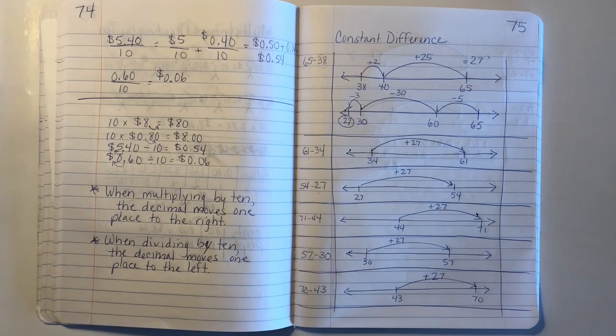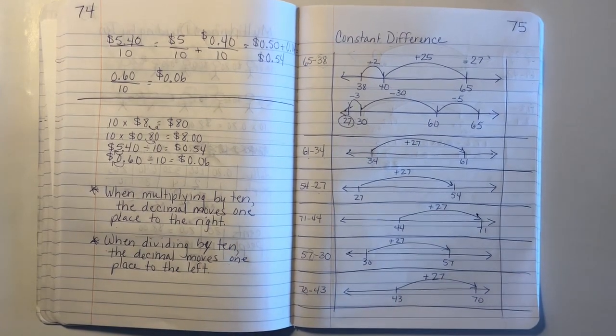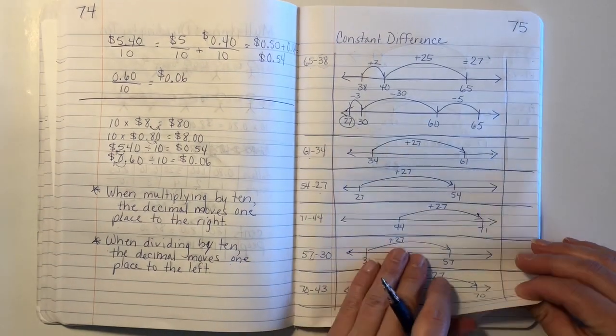So the goal of constant difference is to find a strategy that makes it easier for us to subtract. So we're going to try that with a few other problems.